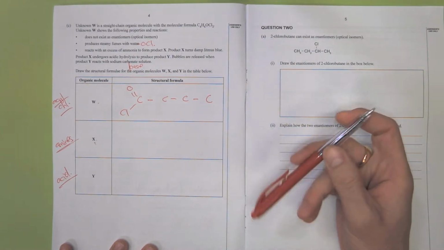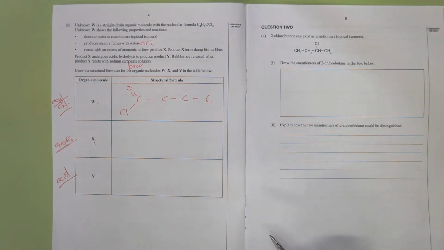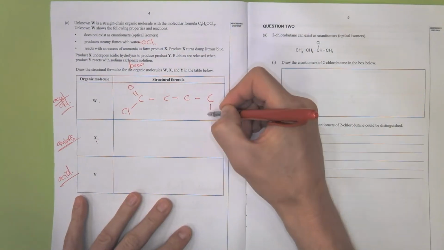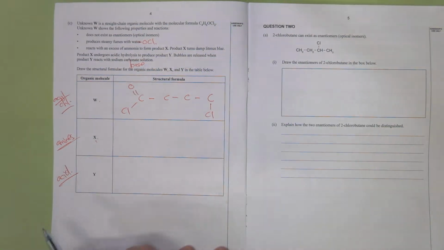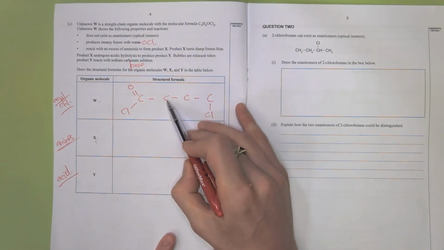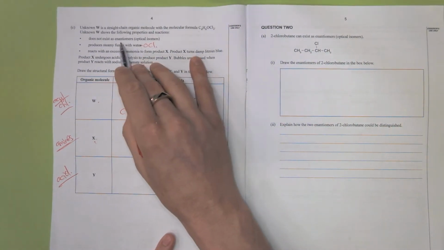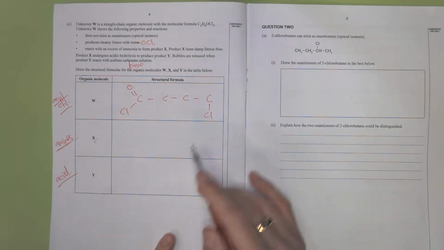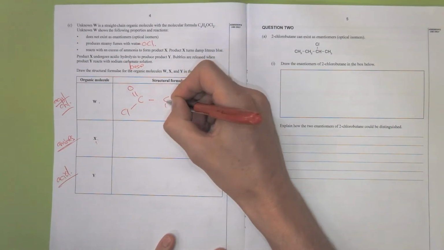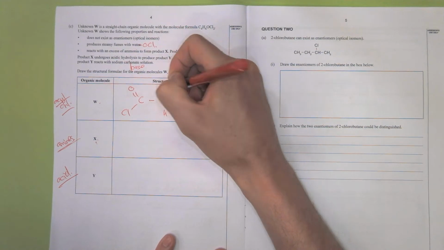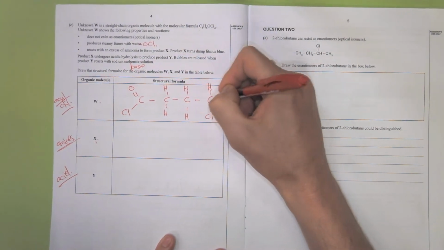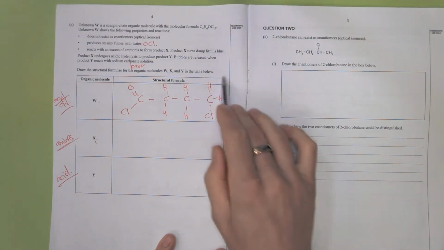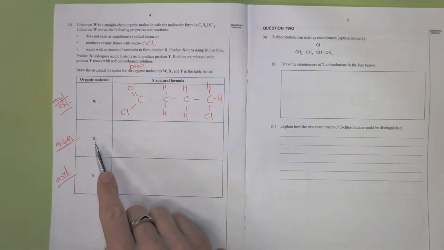So where could we put that? Well, if we put it anywhere other than on the end, there will be a carbon that has 4 different ligands to it. Therefore, it would create optical isomers. So we have to put the chlorine on the end, fill it in with hydrogens, and that's our molecule for W.